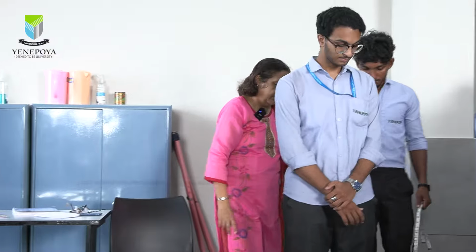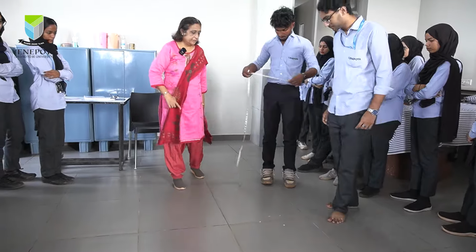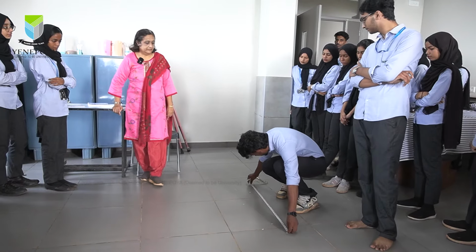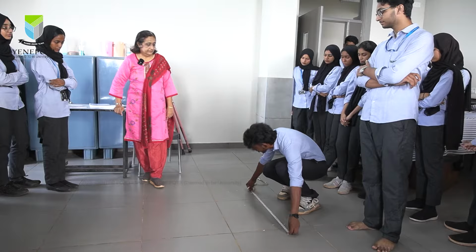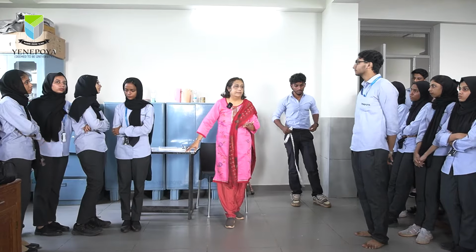Okay, walk, take one step, mark that and mark it, correct. So this distance will be the stride length for the left leg. Yeah. So it is almost the same, does not make a difference in the normal walking pattern.